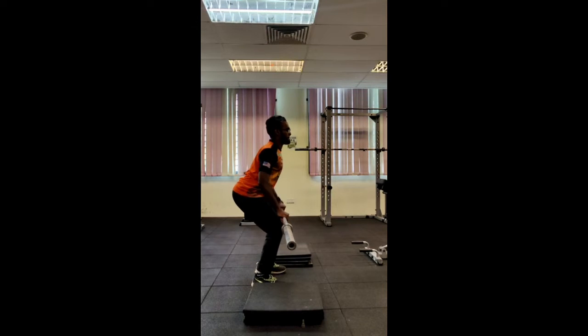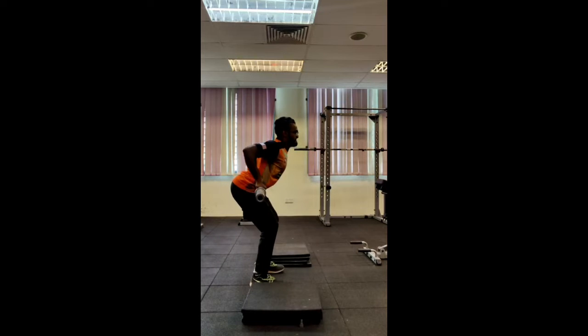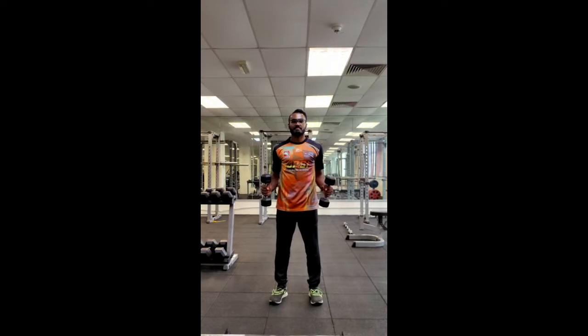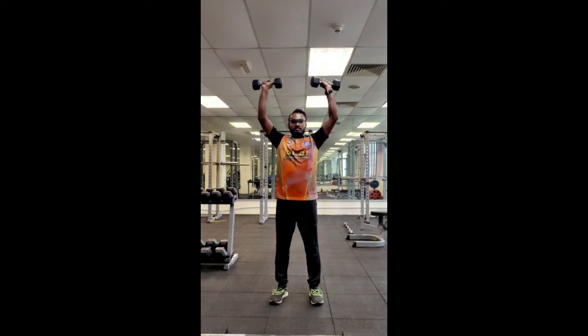For the bent over row, the agonist muscles are latissimus dorsi, while the antagonist muscles are the pectoralis major. As for the shoulder press, the agonist muscles are deltoid, and the antagonist muscles are the latissimus dorsi.